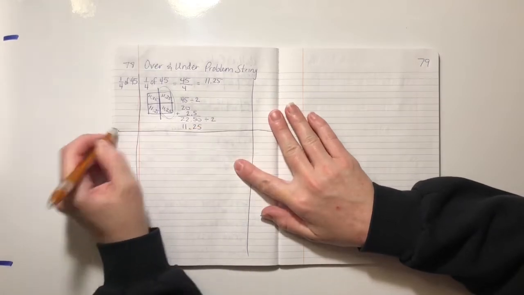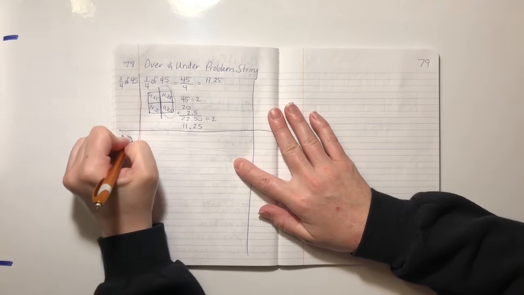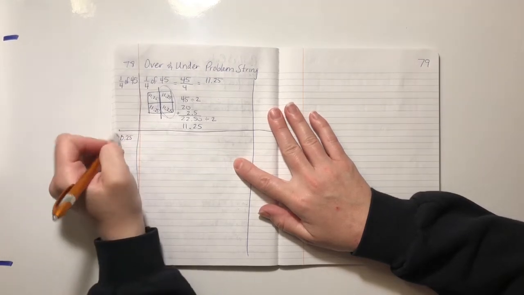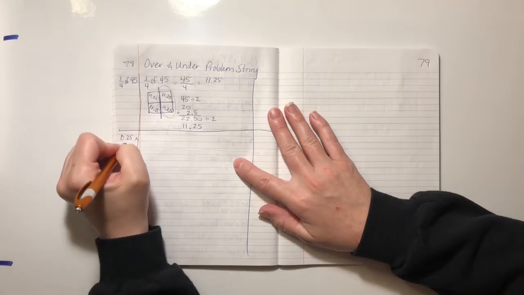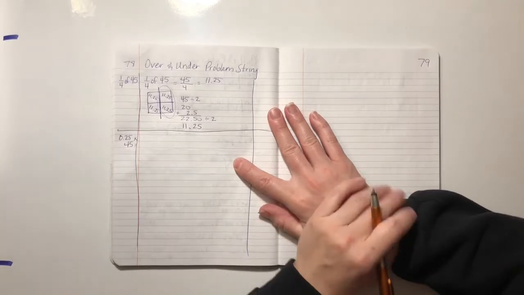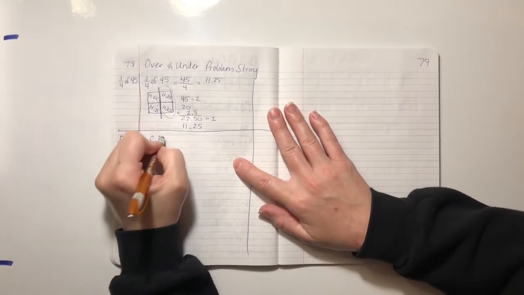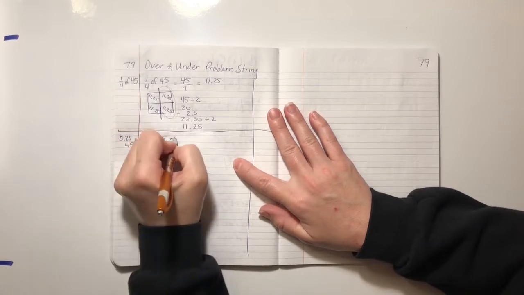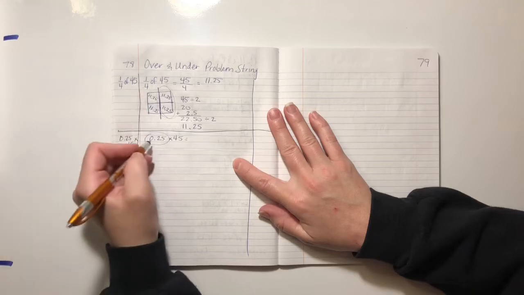If we keep going, in the next problem in the problem string, if I had 0 and 25 hundredths times 45, what would that equal? Well, I hope you realize that 0 and 25 hundredths is the same as 1/4.